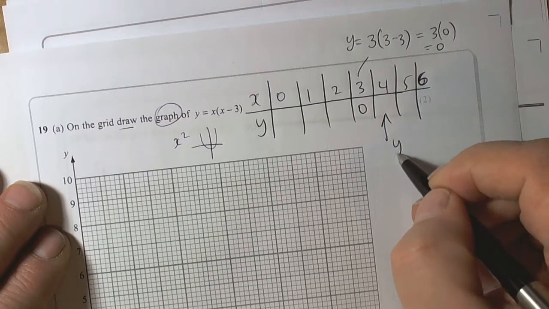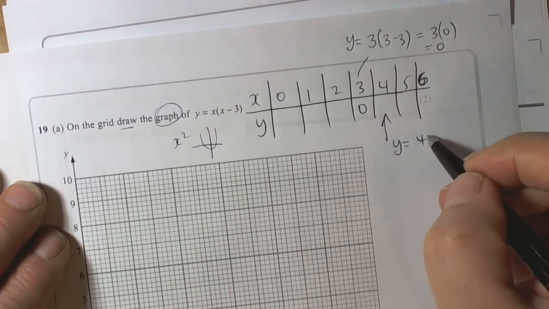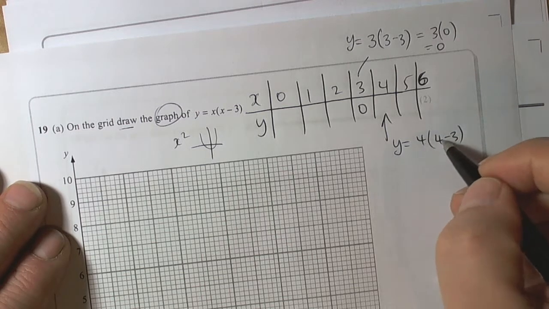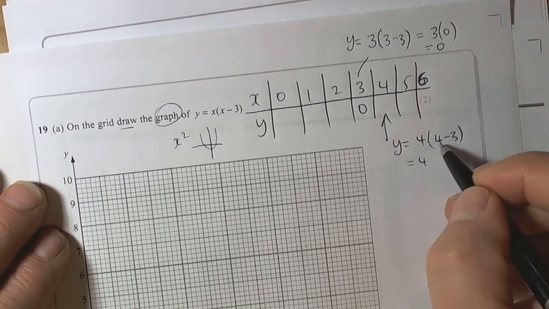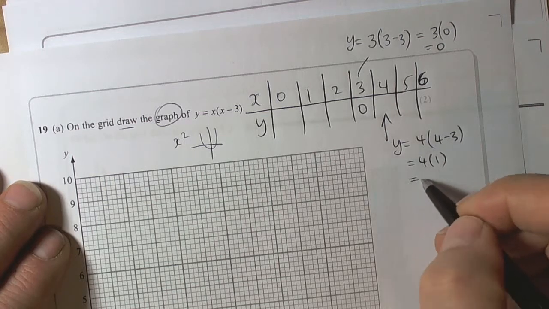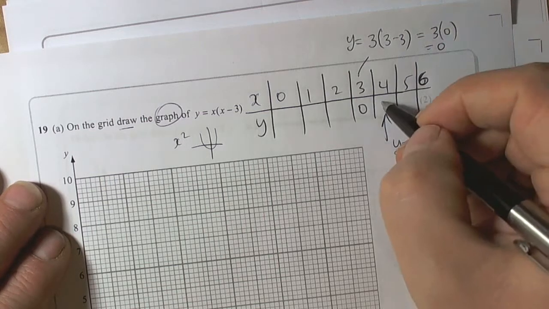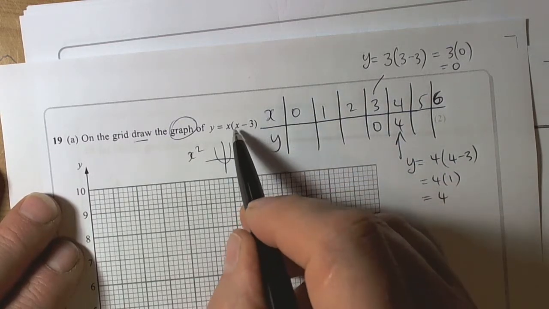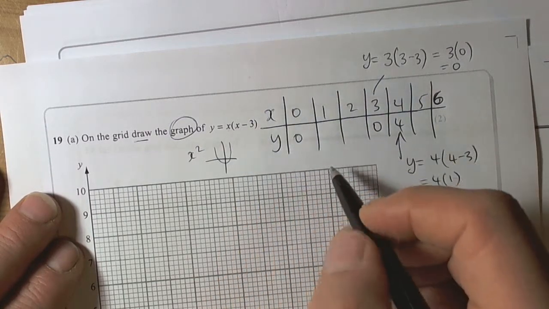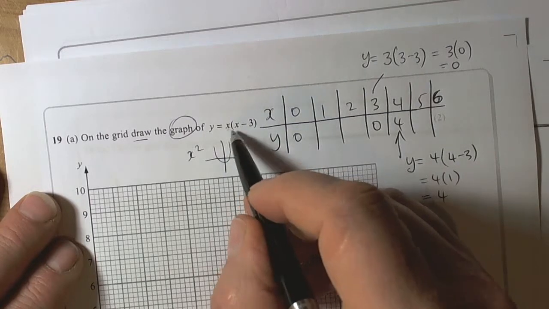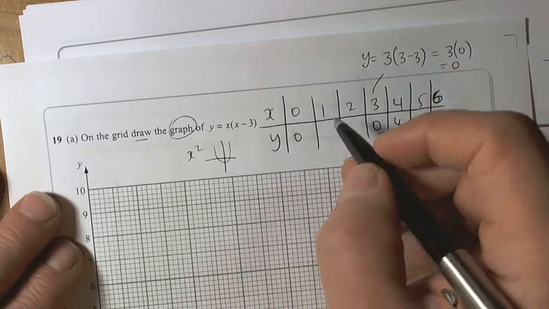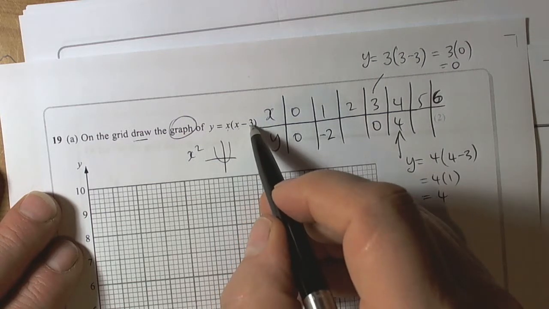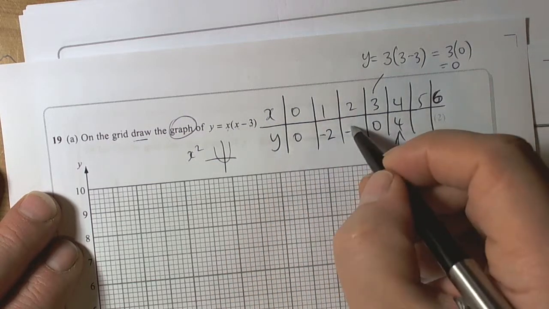So for this one, for example, we're saying that the y value is 4 lots of 4 take away 3, because we replace x with the value of 4. And 4 take away 3 is 1, and 4 1s are 4. So we know this is going to be 4. And we do that for all of these. When it's 0, we've got 0 times, which is always 0. Then when we do 1, we've got 1 times whatever this is, and 1 take away 3 is negative 2. When we put 2 here, 2 take away 3 is negative 1, and 2 lots of that is negative 2.